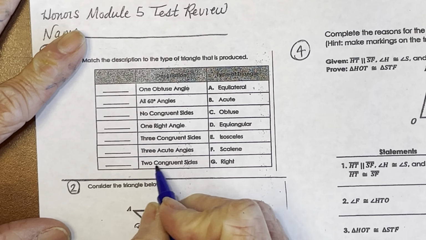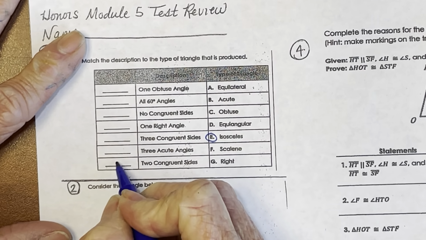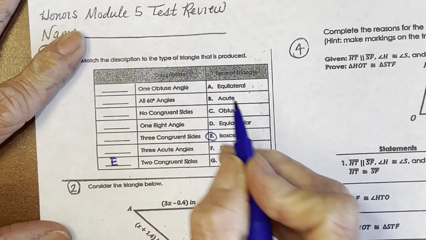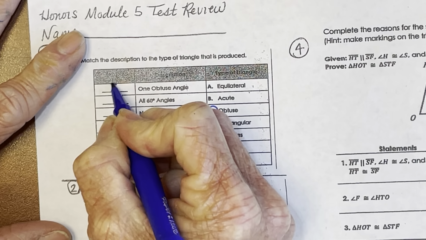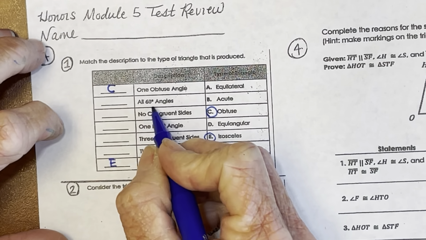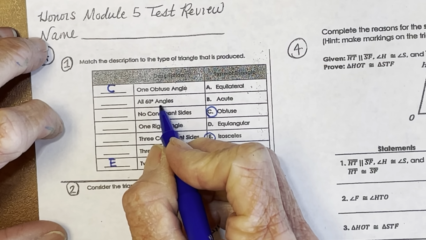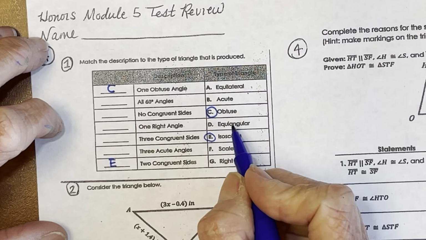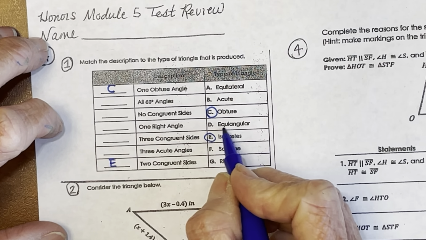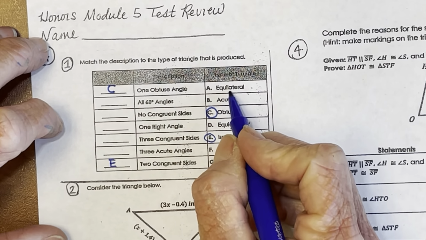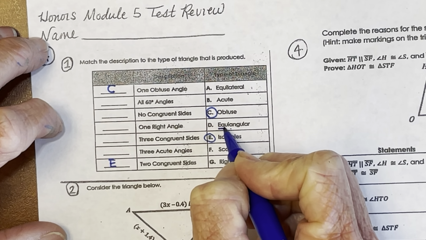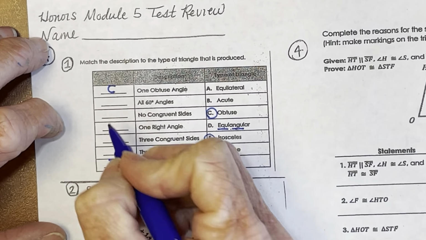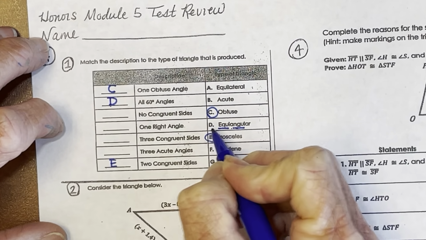If something has two congruent sides, we can say that's isosceles. That seems pretty cut in stone. If it has only one obtuse angle, that's going to make it an obtuse triangle. If it has all 60-degree angles, each of those angles is acute. It could be acute, but it also would be equiangular since they're all 60. It turns out it's also equilateral. This one has several choices, but I think equiangular is our best choice because all of the angles are equal. We're going to put D there.